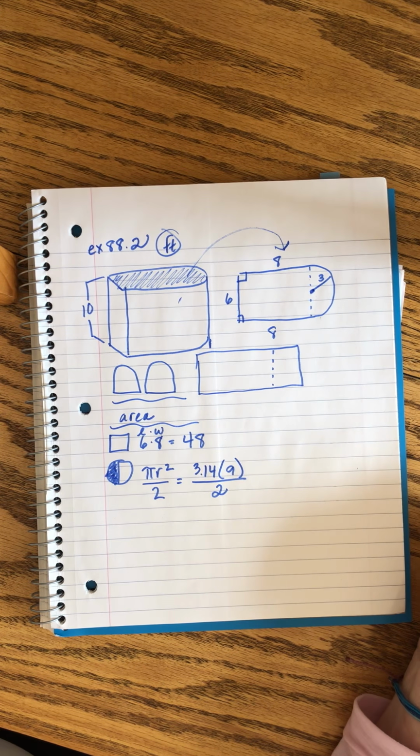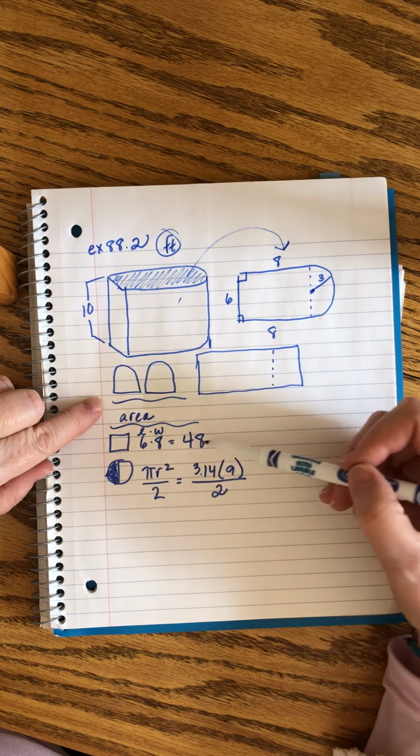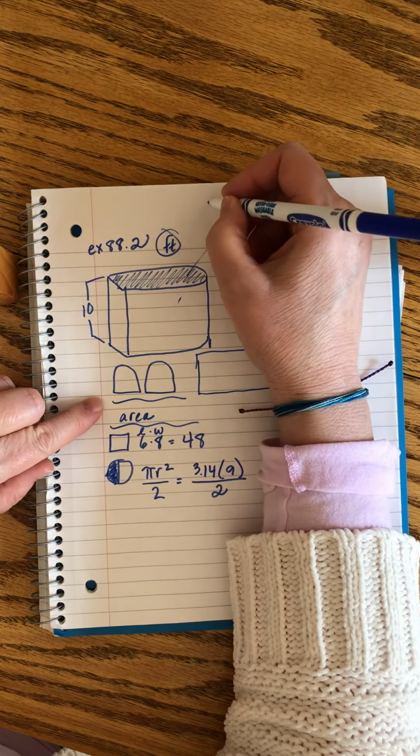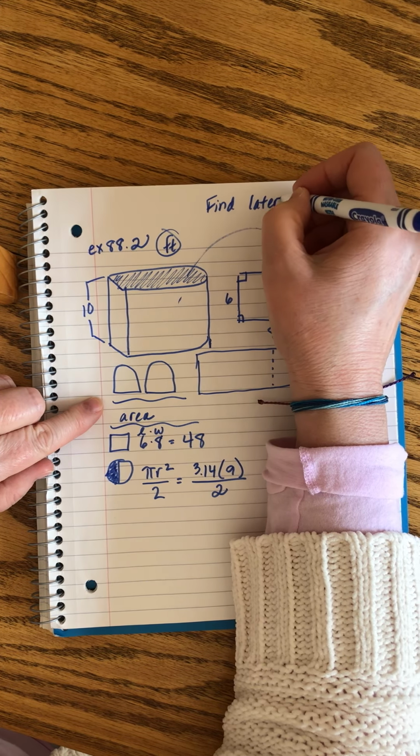John, I have to back up. I've made this too complicated. John does not want us to find the entire surface area. He just wants us to find the lateral surface area.